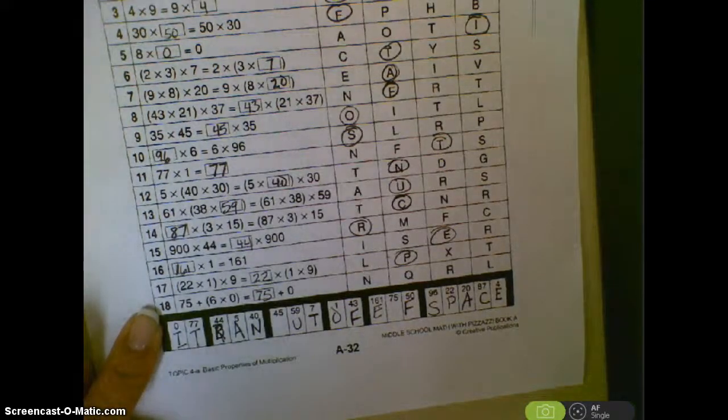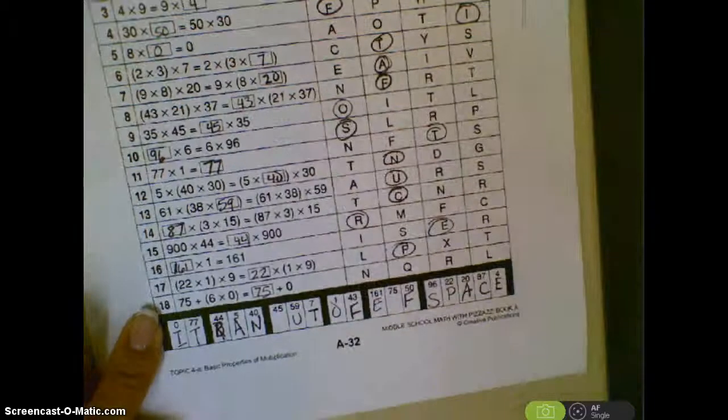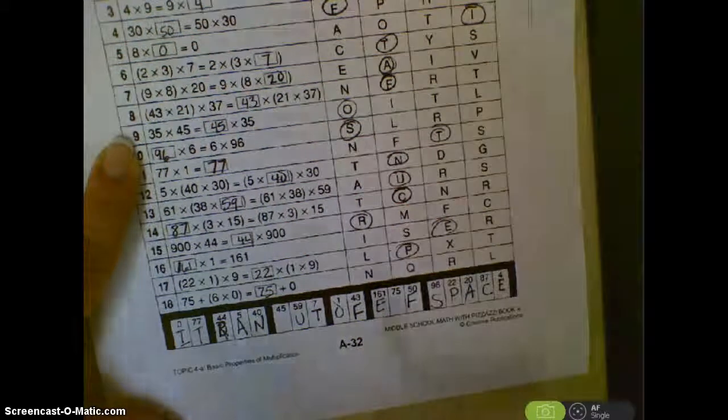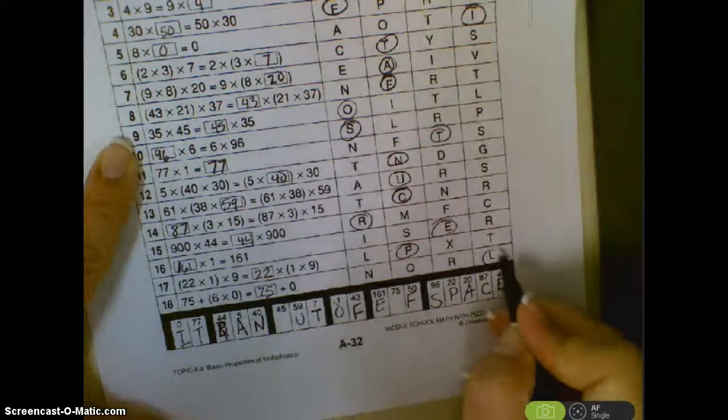It's not the 0 property because our answer didn't end up a 0. It also doesn't look like the identity property because it didn't stay the same on the answer side. I gotta think about that one. Alright, and it actually is the 0 property, and here's why.